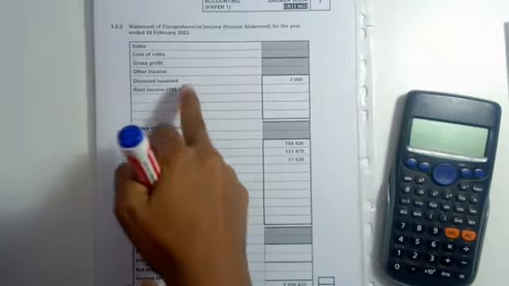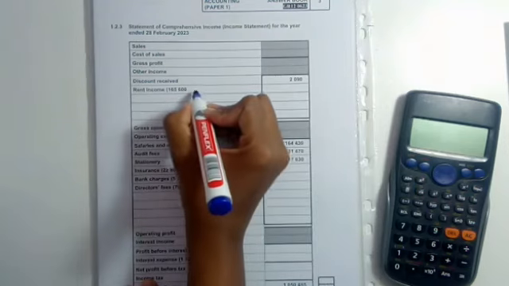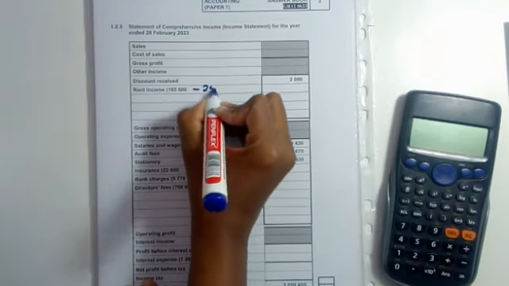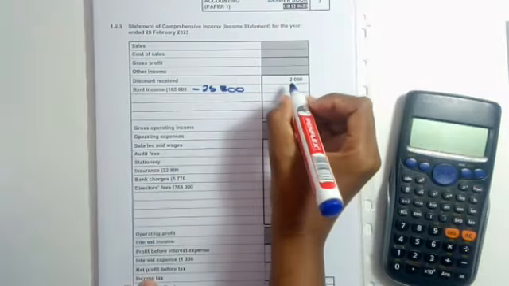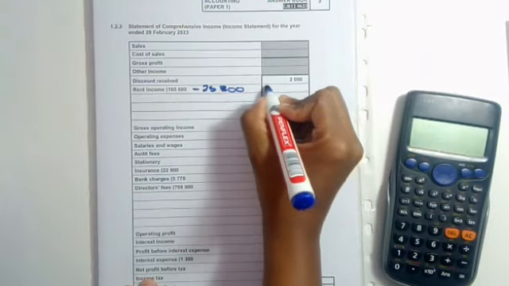and that's the amount that I need to subtract from my 165,600 here. So I'm going to minus 25,300.